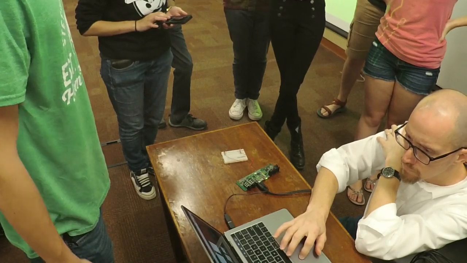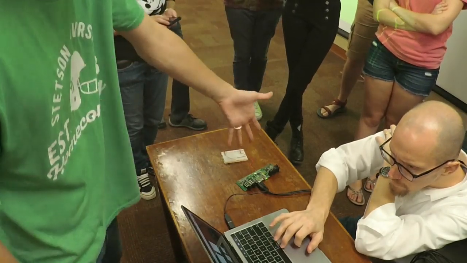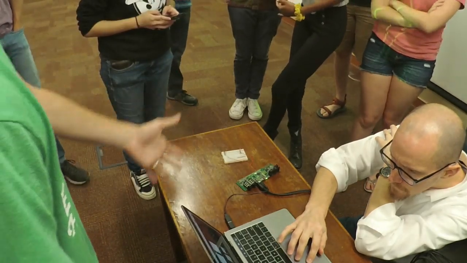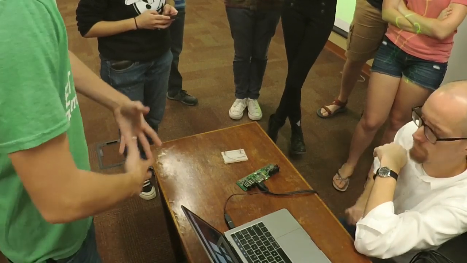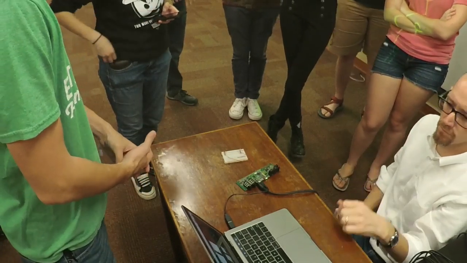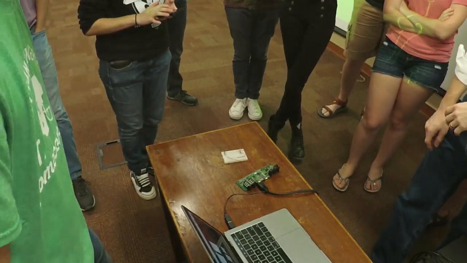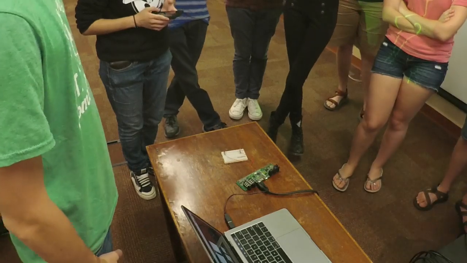But that's the beautiful thing: if you have an idea for an instrument that doesn't exist, this is your opportunity to make it without being super good at computers. You know what I mean? You don't have to be a coder or an engineer that can develop a matrix of some sort. All right. But yeah, cool.